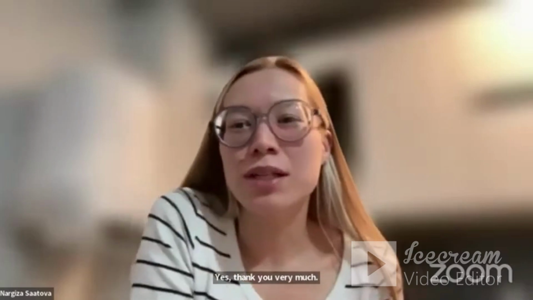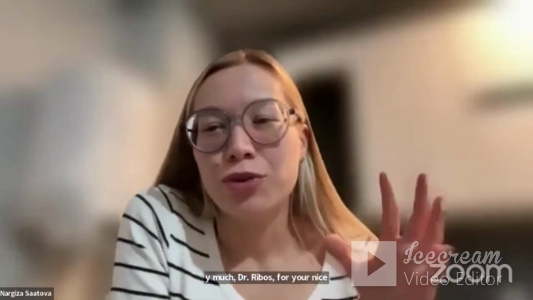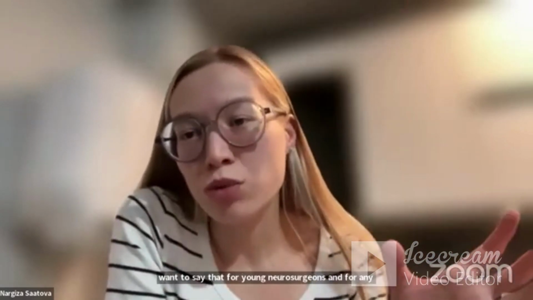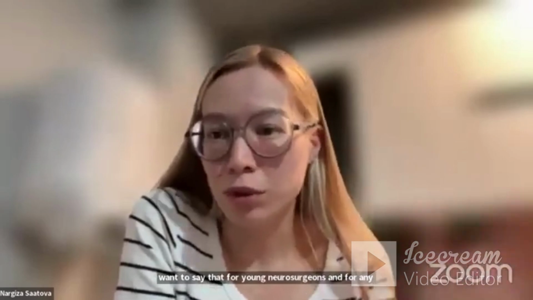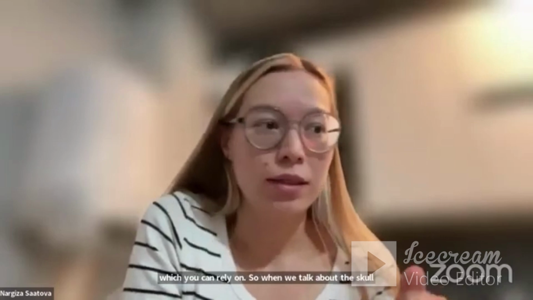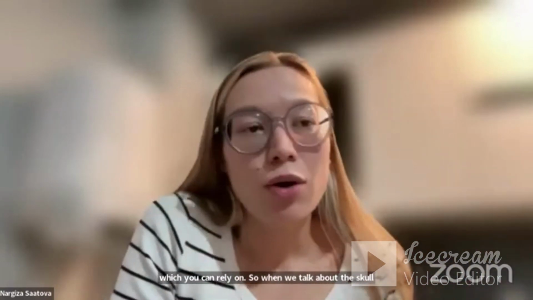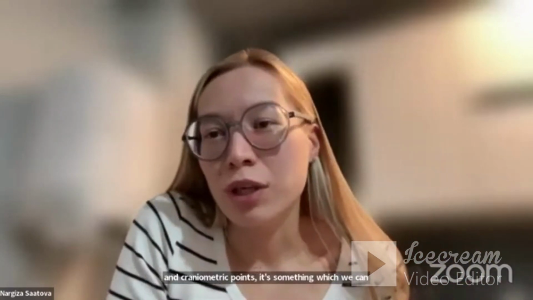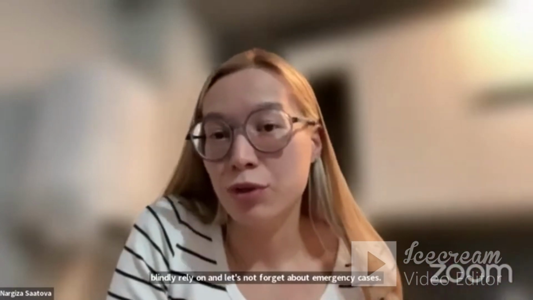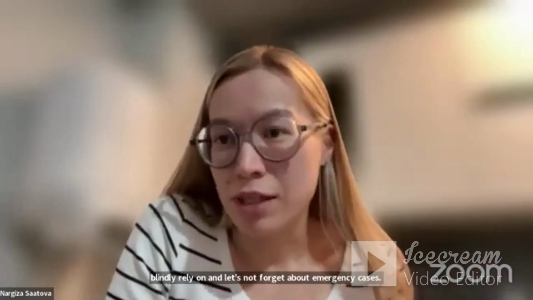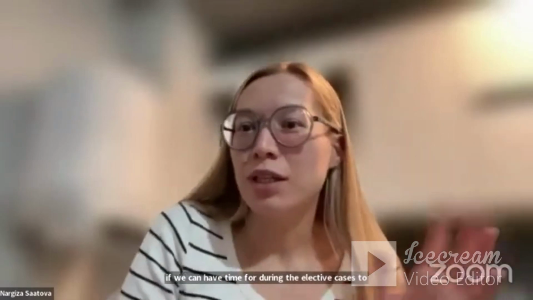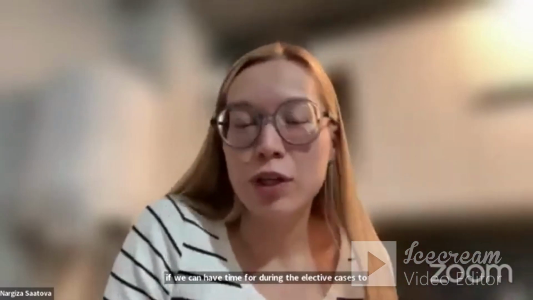I just want to say that for young neurosurgeons and for any neurosurgeon, there should be techniques and tools which you can rely on. So when we talk about the skull and craniometric points, it's something which we can blindly rely on. And let's not forget about emergency cases. If we have time during the elective cases, we can have all kinds of navigation and the MRI, and we can evaluate all these things.